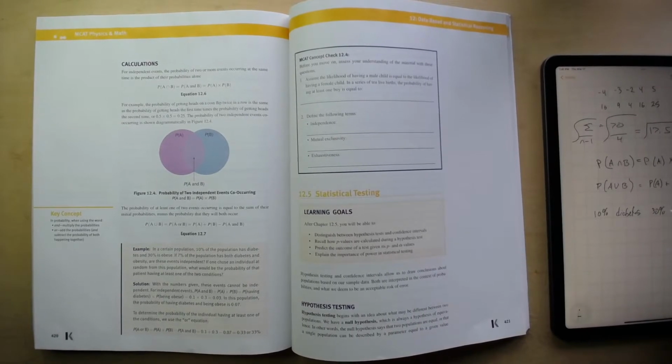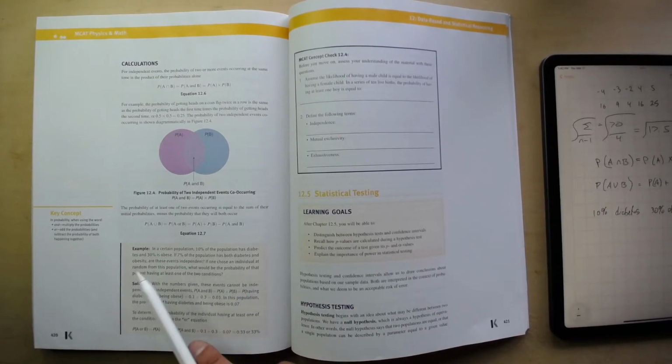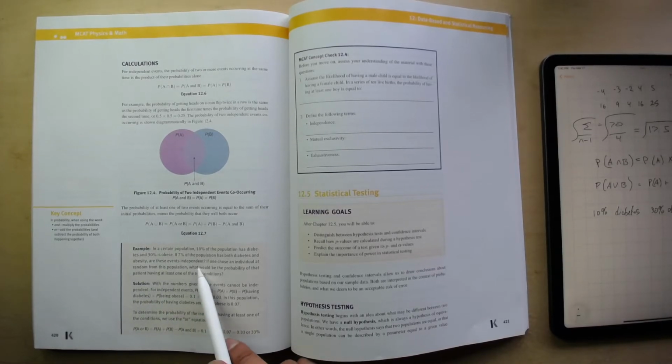30% is obese. If 7% of the population has both diabetes and obesity, are these events independent? Are they independent, having diabetes and obesity? I don't think they are, but in this case, they are, right?